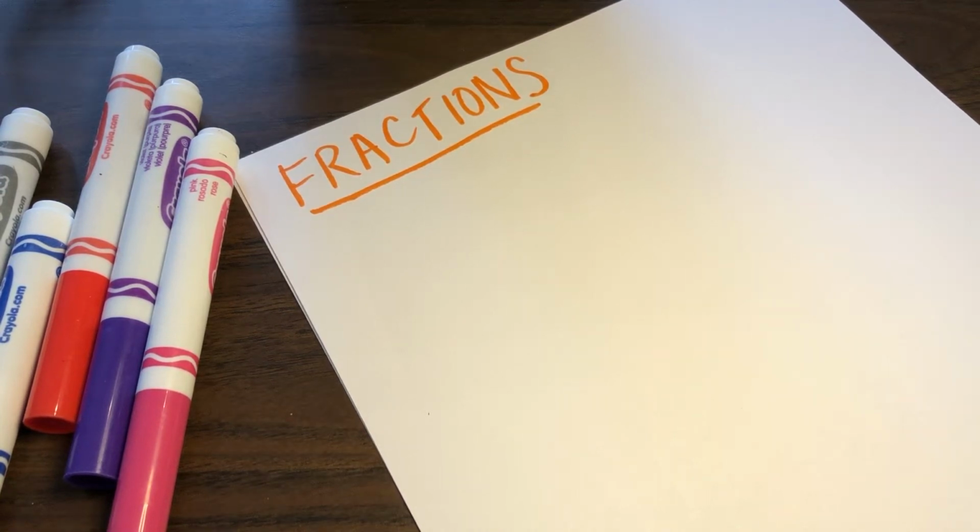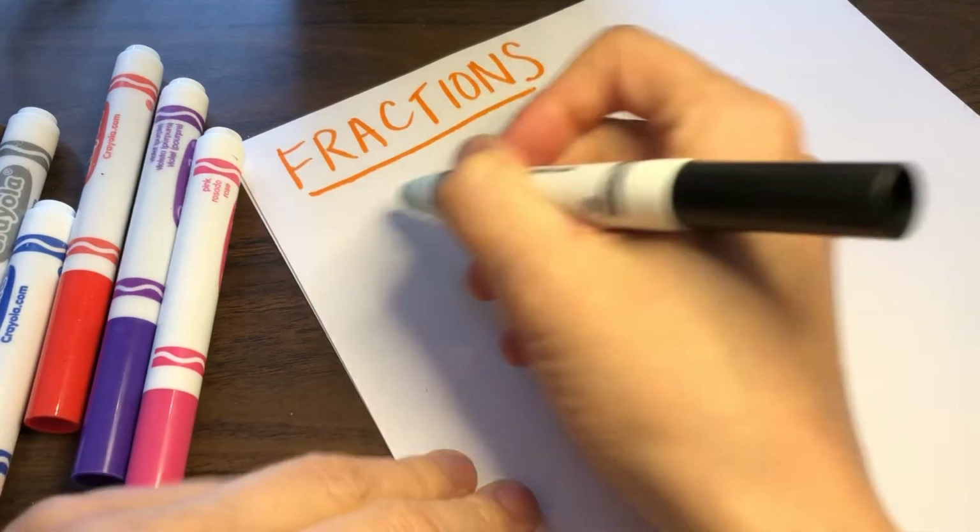Now, fractions show equal parts of a whole. Okay, so how it's going to work is we have a numerator and a denominator. So I will write this here for you. So here's an example.